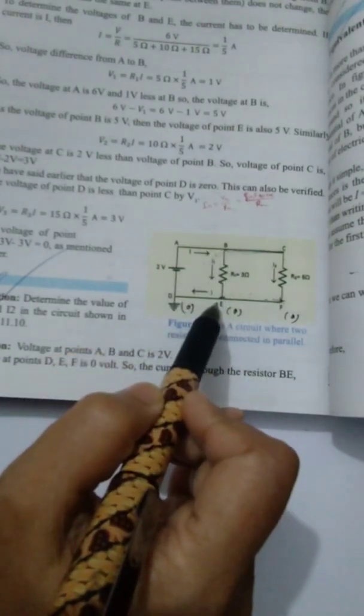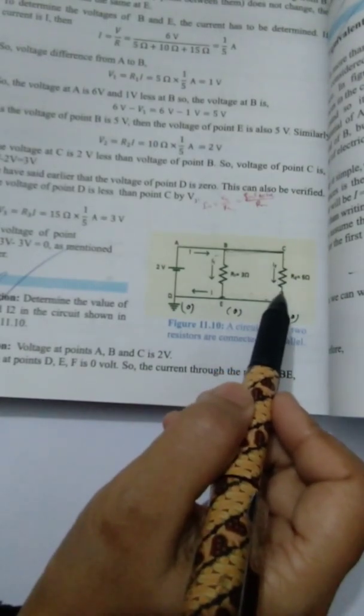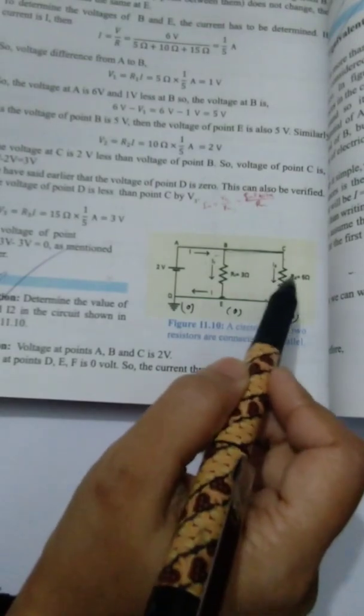That means if we talk about resistor R1, the two ends of R1 are B and E, and the potential difference between them is found. Then from Ohm's law, V equals IR, that means for the R1 branch, if the current is I1, then I1 equals V divided by R1, that means 2/3 amps, and I2 is V divided by R2.